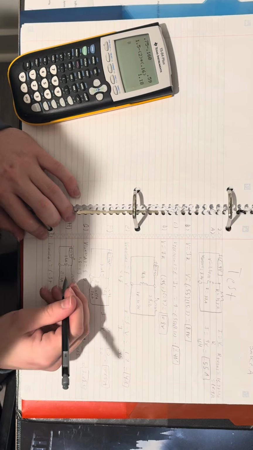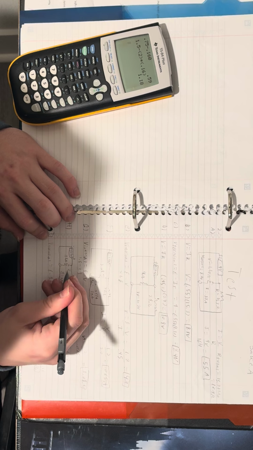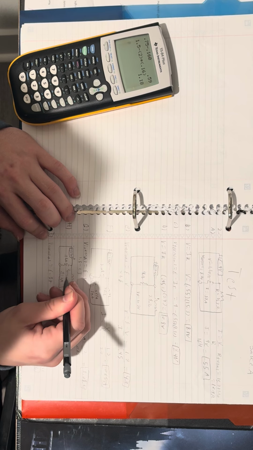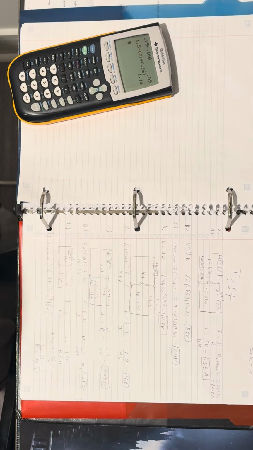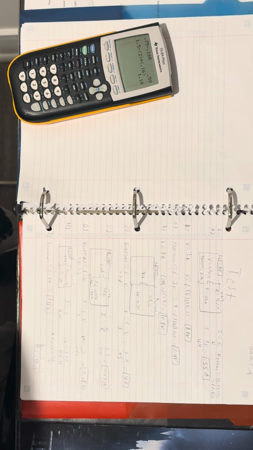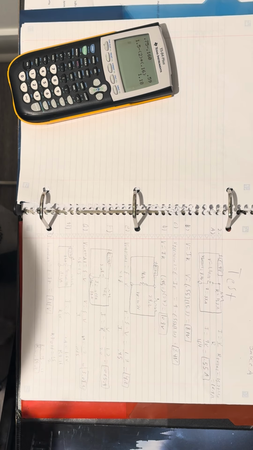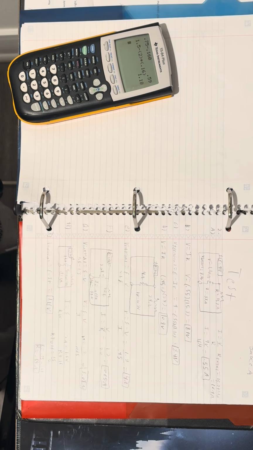And there we go. Okay, so I think that's it. For this one, we just plugged in the V terminal formula to find its potential difference across the battery terminals, and we got 1.18 volts.